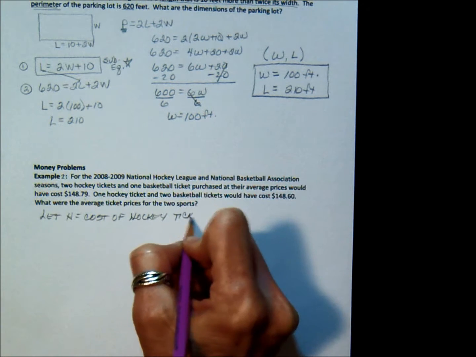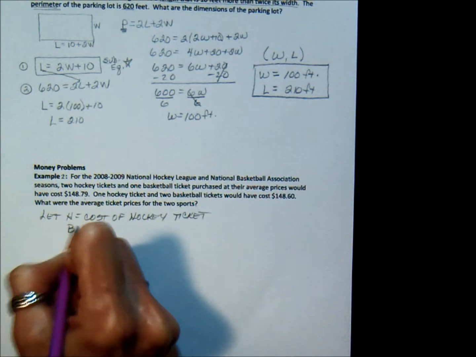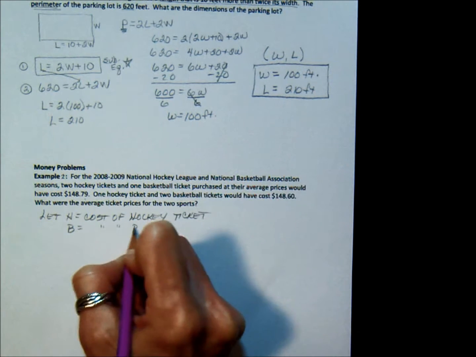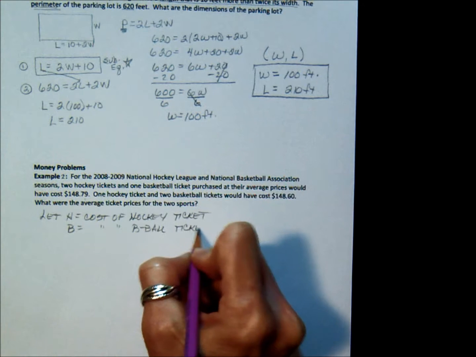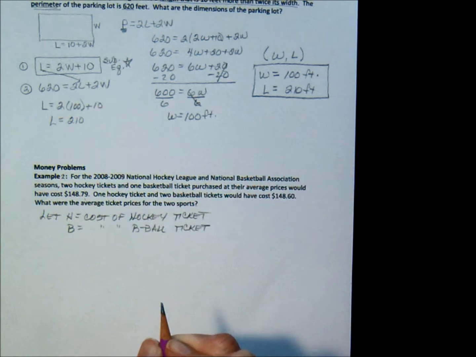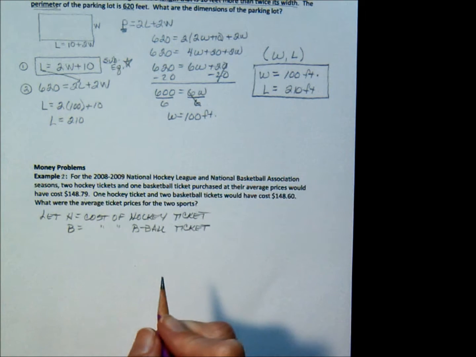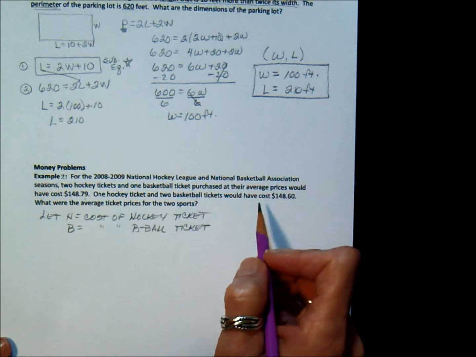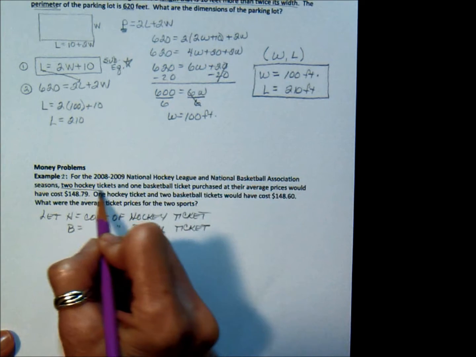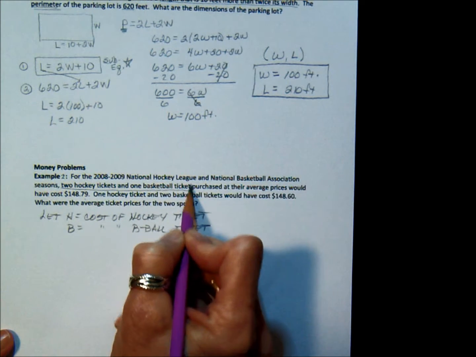And we won't be too creative here. We'll let B equal the cost of a basketball ticket. And then from here, we're just going to translate the 2 sentences that you were given about the combination of those tickets.